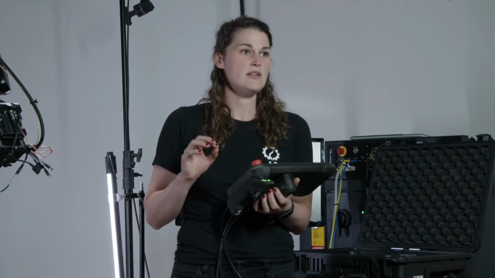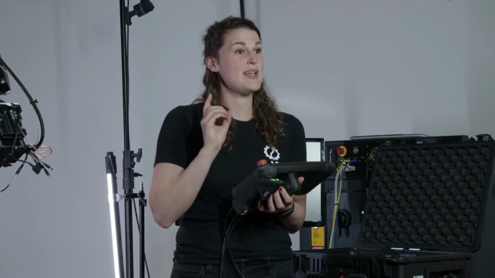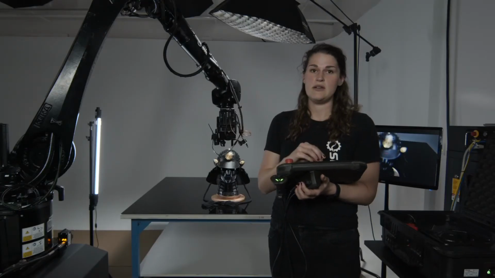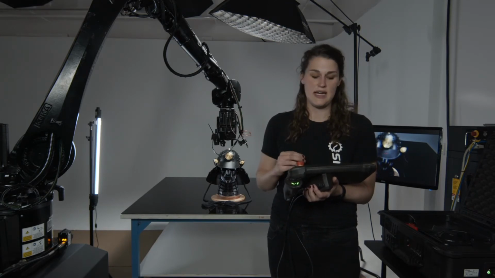So in the camera channel, I've controlled the camera positioning. In the target channel, I've set 1 keyframe to be the center of the helmet. And in the focus channel, I've set several different keyframes to highlight those specific details that I want to look at.